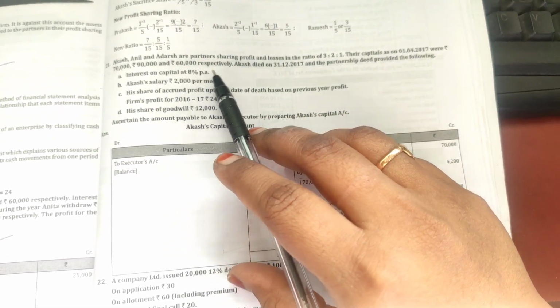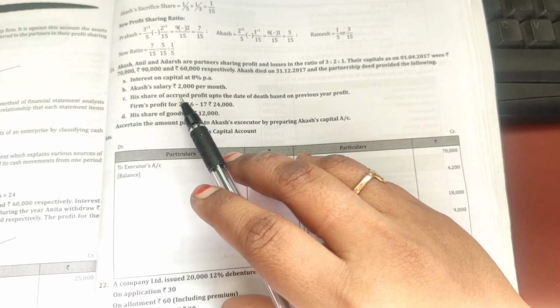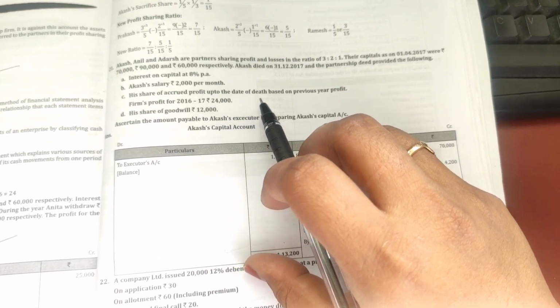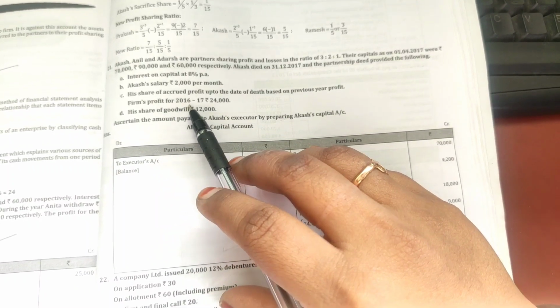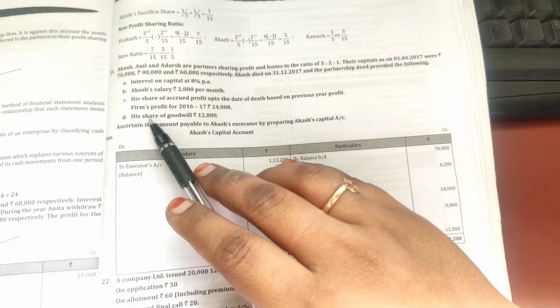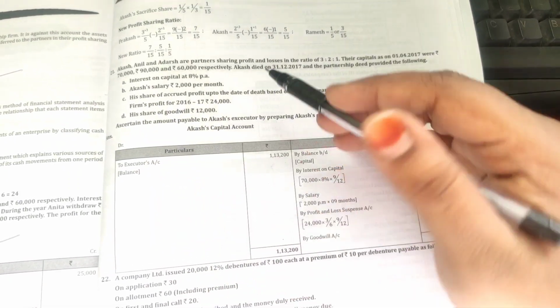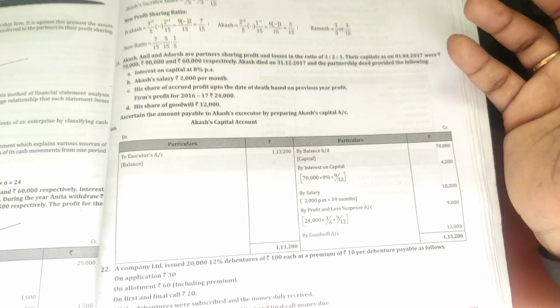So interest on capital 8%, Akash salary 2,000 per month, his share of accrued profit up to the date of death based on the previous year profit. Firm's profit for 2016-17 is 24,000. His share of goodwill is 12,000. Now he has expired, so we need to immediately pay off.